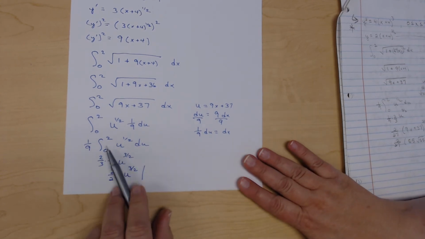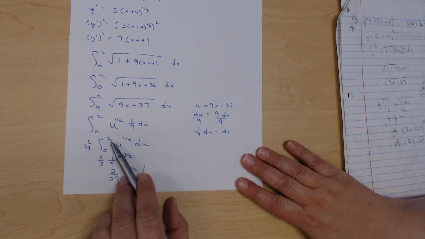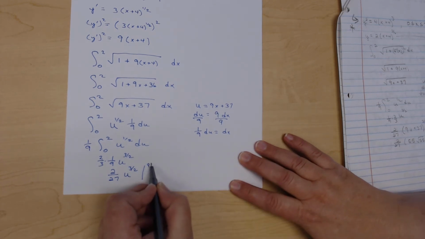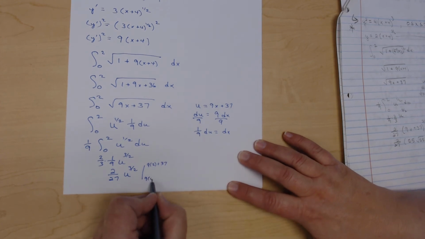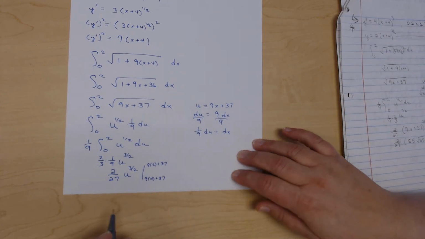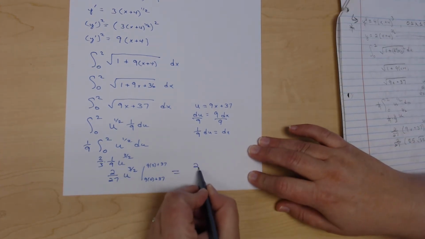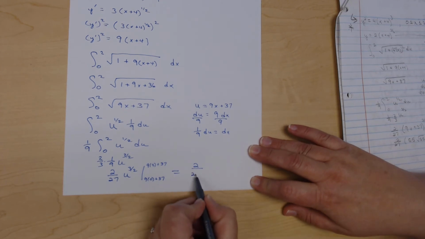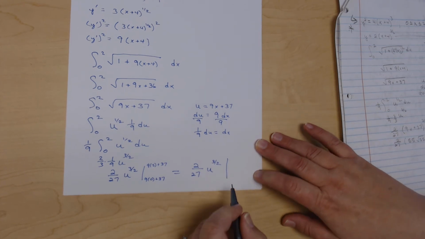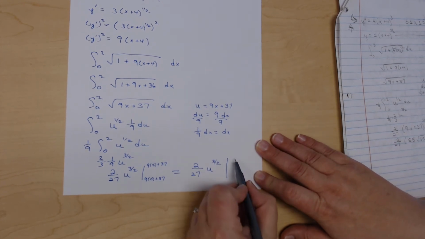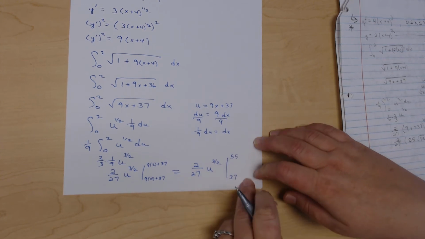I'm no longer going from 0 to 2. I have a u in there, so I have to take a 2 and plug it in here. I've got to do 9 times 2 plus 37. And then I've got to do 9 times 0 plus 37. Okay. All right. So that, maybe I'll write it over here. So that is what? 2 over, make sure you can see it, 2 over 27 u to the 3/2, and that should be 55 and 37. Let's see, 18.